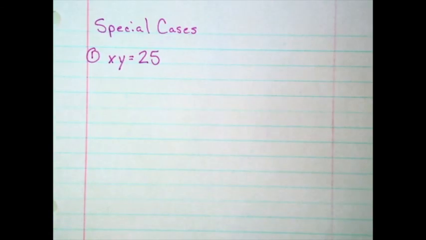Now, there are a couple of special cases when it comes to hyperbolas. Now, xy equals 25 is actually a very special hyperbola. So anytime you have xy, that product is equal to something, we're going to have that shape. Now, we should know that this is an inverse relation.